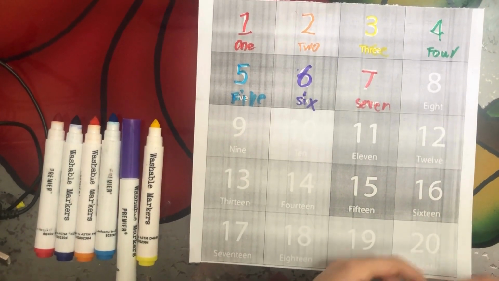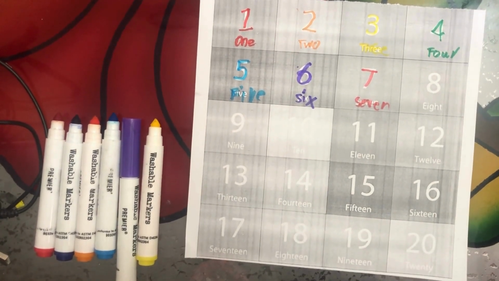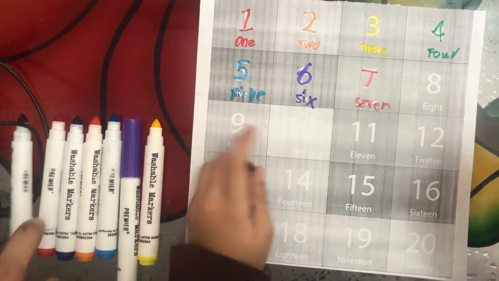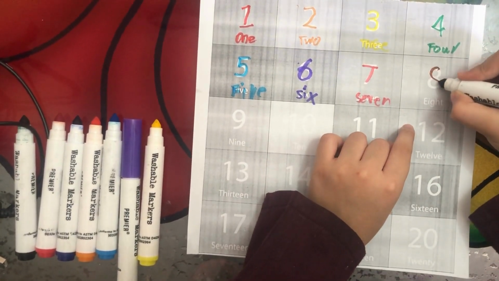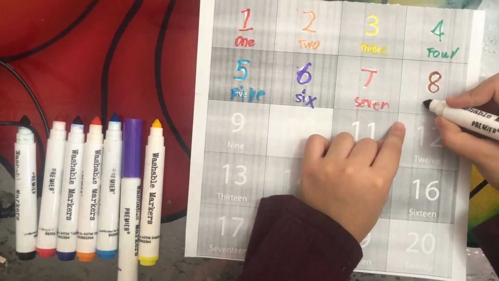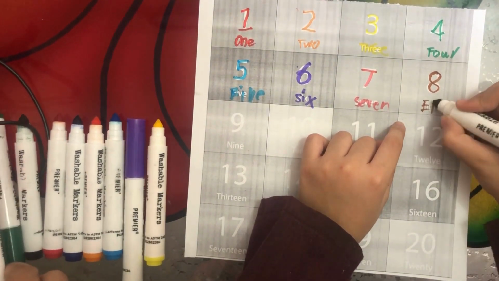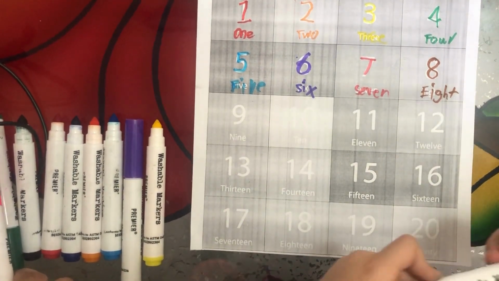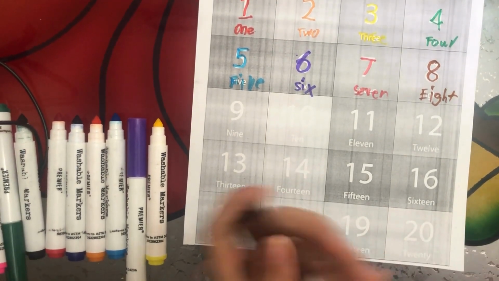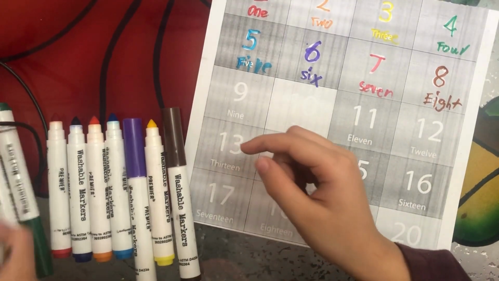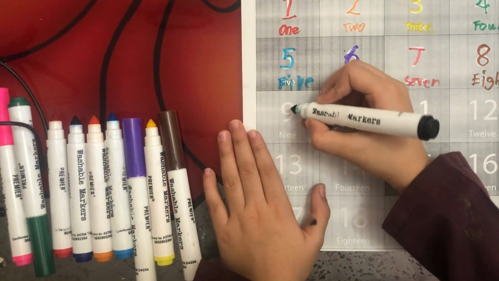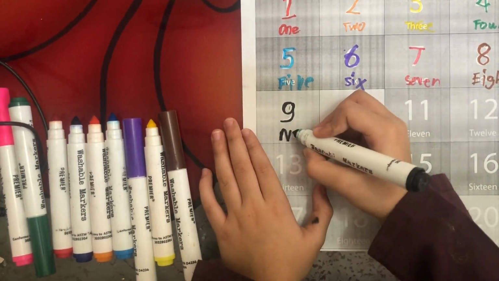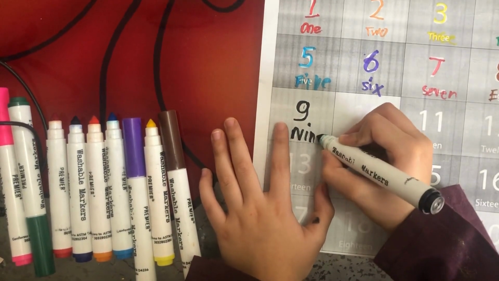This is 7. This is the color brown. And this is number 8. This is the color black. And this is number 9. This is 9.